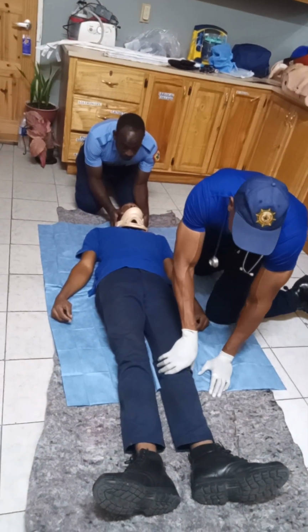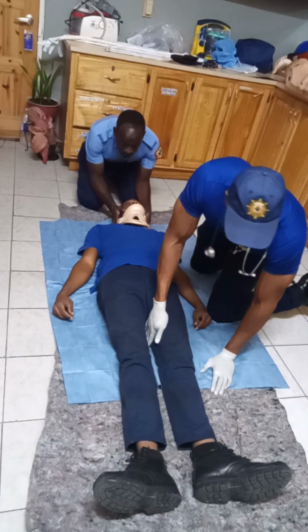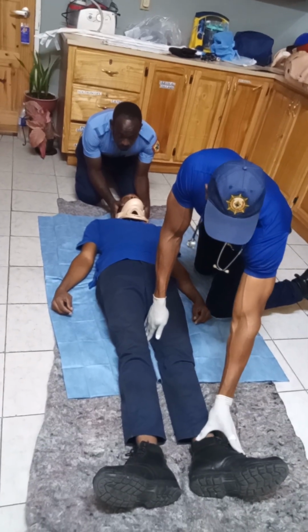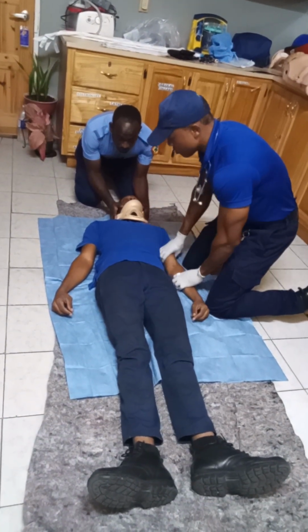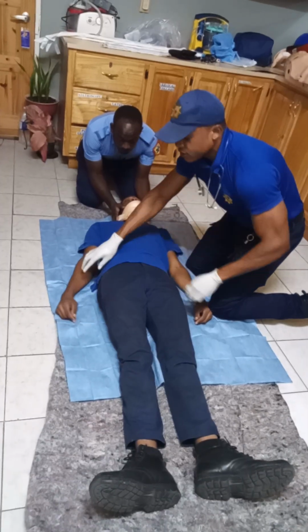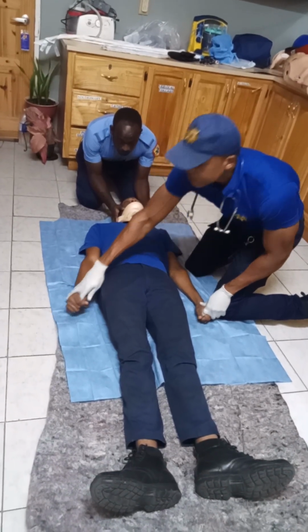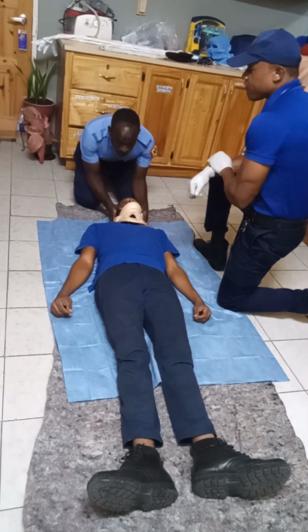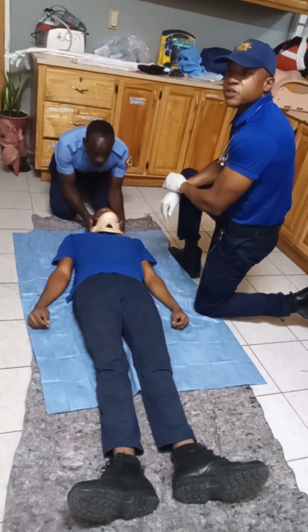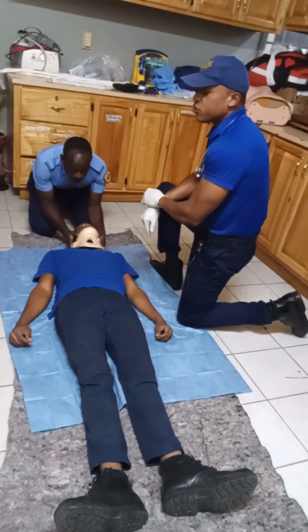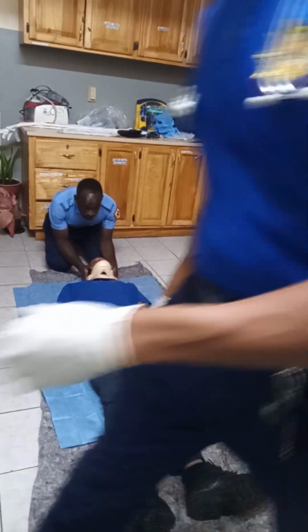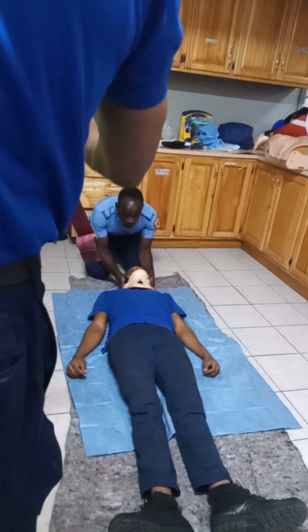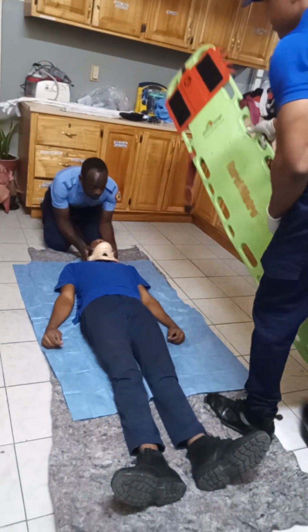There seems to be some form of deformities to the left tib-fib. Checking for PMS. Sir, could you please squeeze my hand? Okay, PMS is intact. At this time, I'll identify my patient as a critical patient. I'll transport this patient to the hospital. I will use a long board to get the patient onto the stretcher.